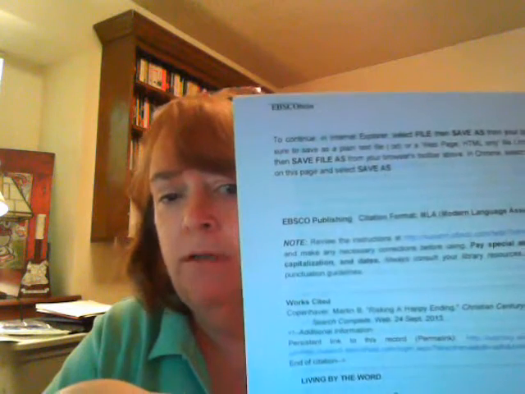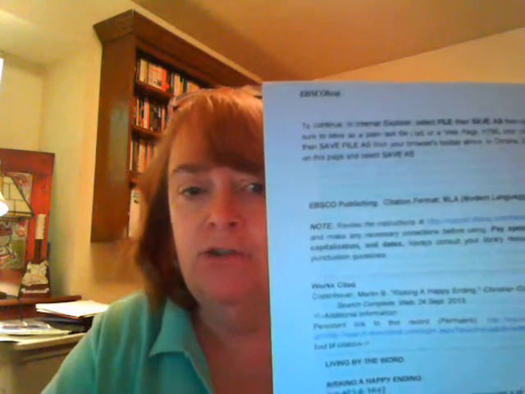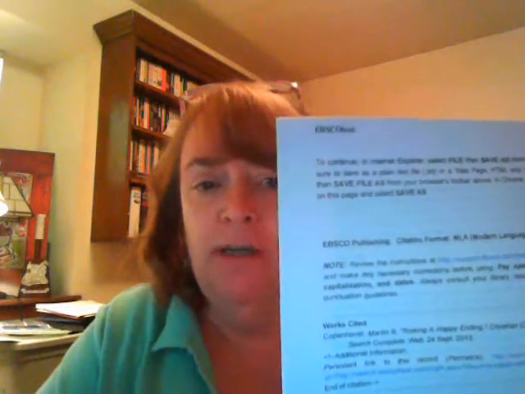Capitalization might be one. You can sometimes find articles where the whole title will be capitalized. And in MLA, you don't do that. You capitalize it as it should be capitalized normally. So little things like that, you might want to double check, or you should double check.